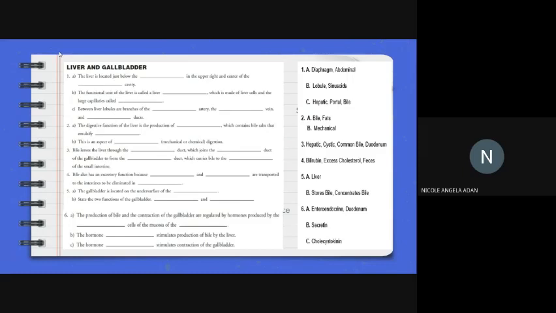2A. The digestive function of the liver is the production of bile, which contains bile salts that emulsify fats. B. This is an aspect of mechanical digestion. 3. Bile leaves the liver through the hepatic duct, which joins the cystic duct of the gallbladder to form the common bile duct, which carries bile to the duodenum of the small intestine.